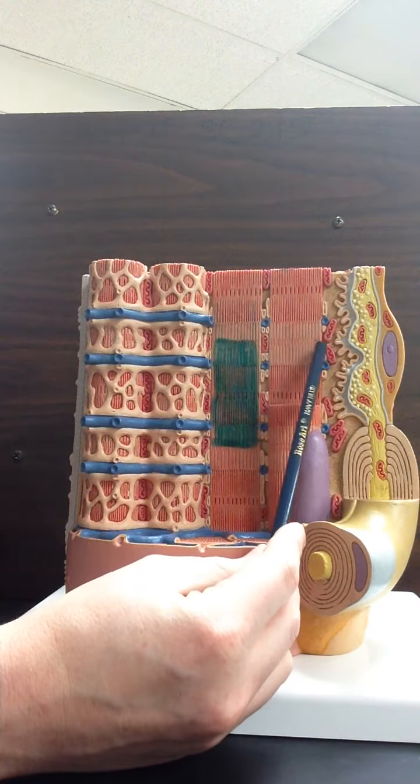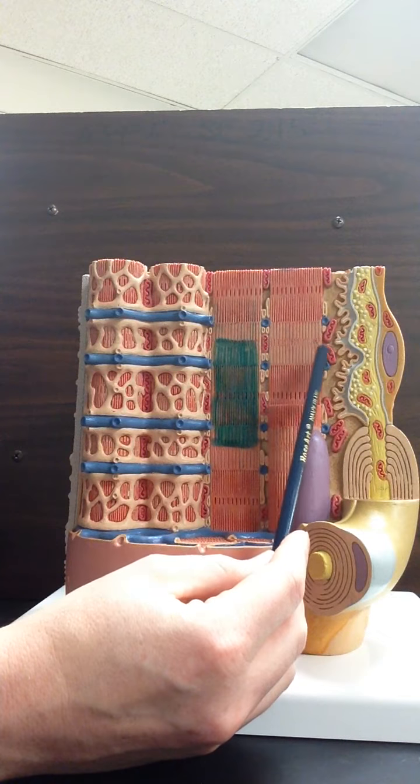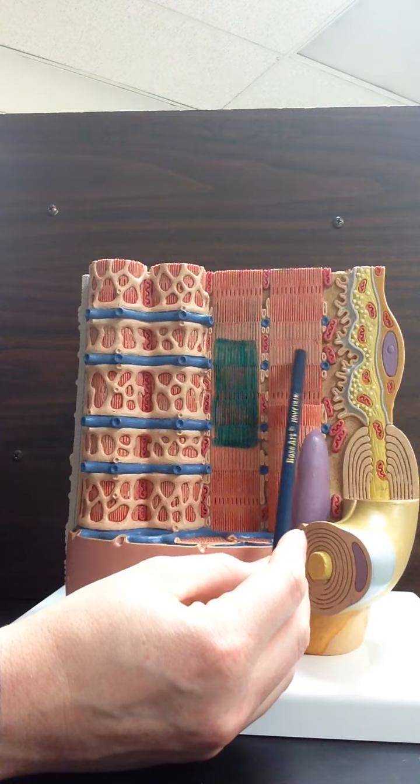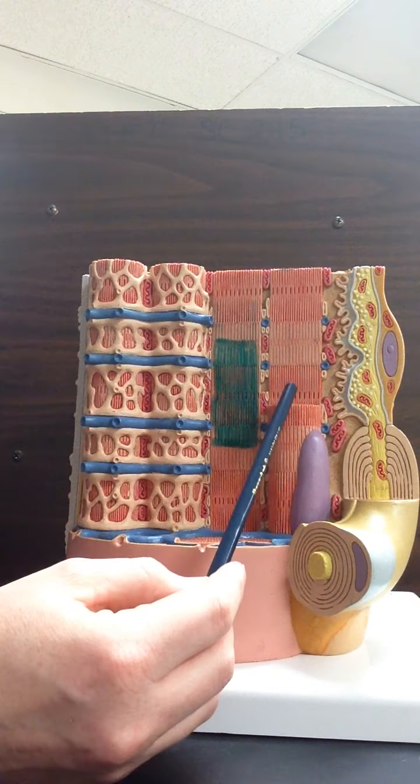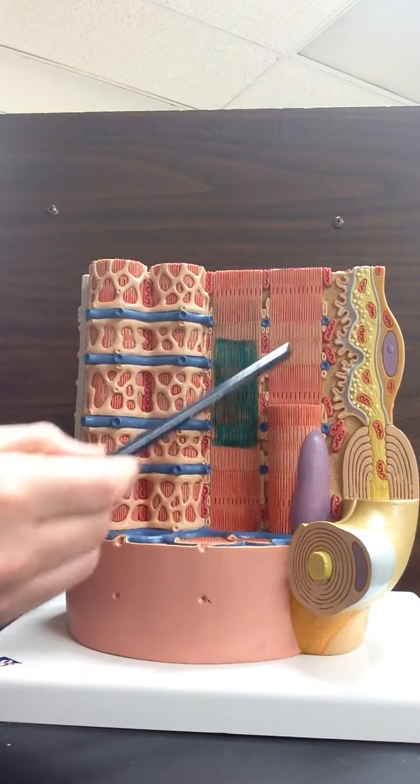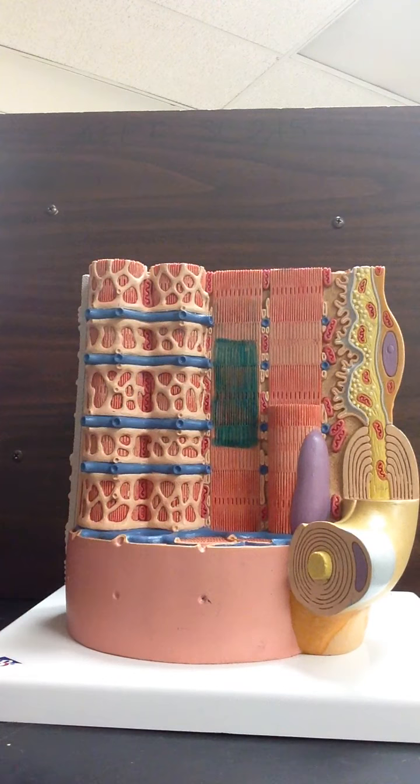Down the center of the I band, you see the Z disc. So that's going to be the peripheral border of a single sarcomere. So from Z disc to Z disc, you have one sarcomere.